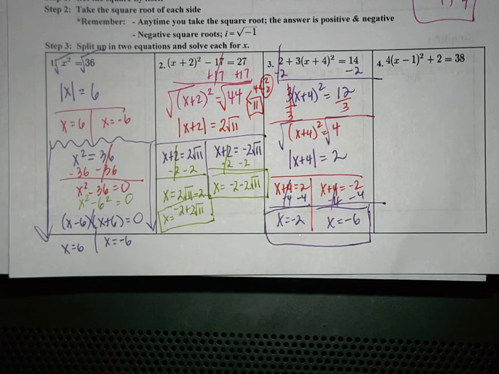When you get the answer, raise your hand, and I will come by and check it.